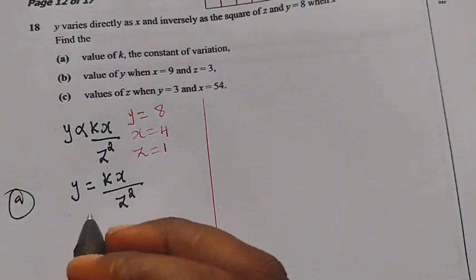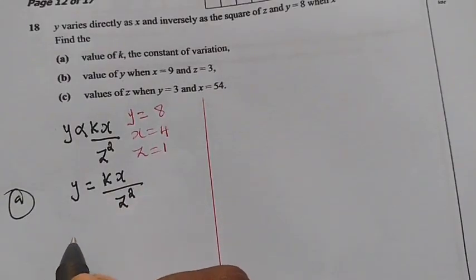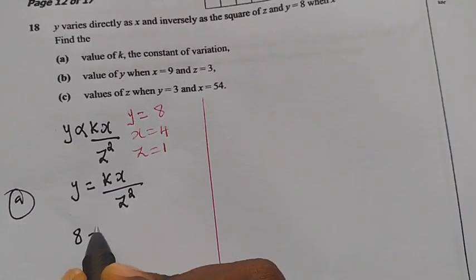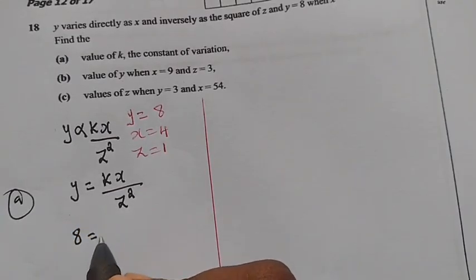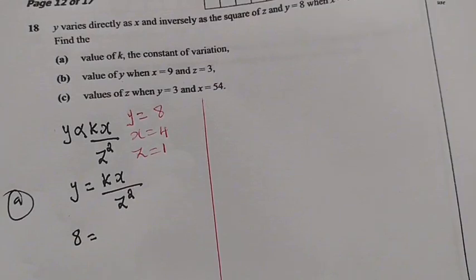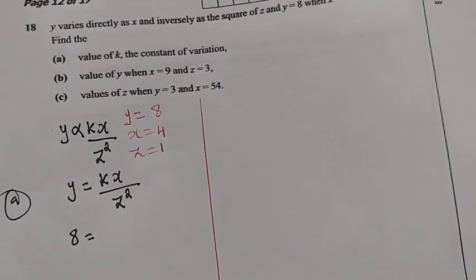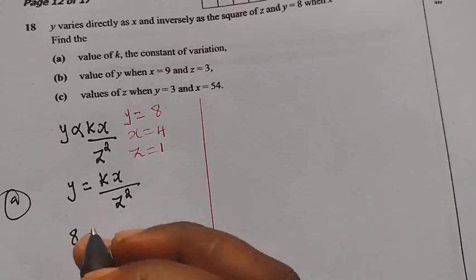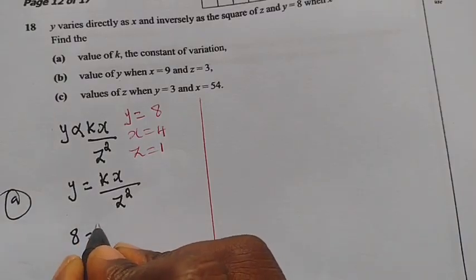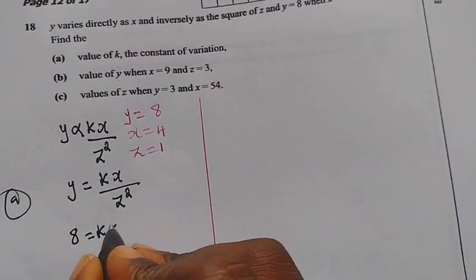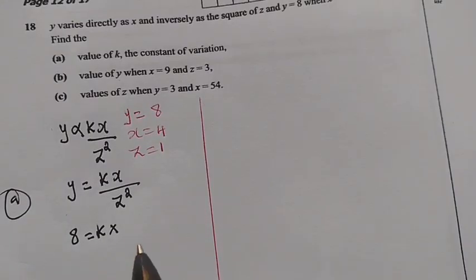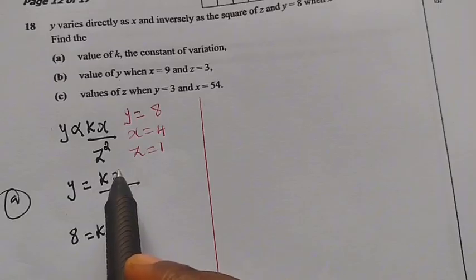So we replace them here where there is y. We put 8 is equal to k, which is the one that we want. There's no need for you to do anything on this k. We're just going to write it the way it is, k times. Like kx simply means k times x. So what is the value of x? It's a 4.